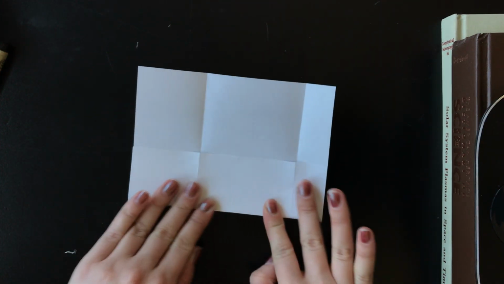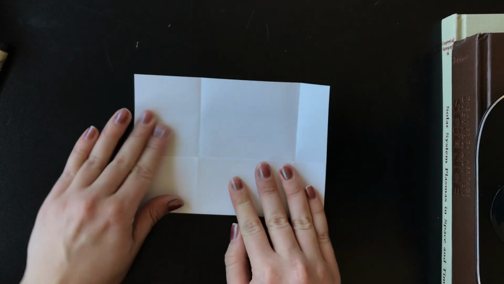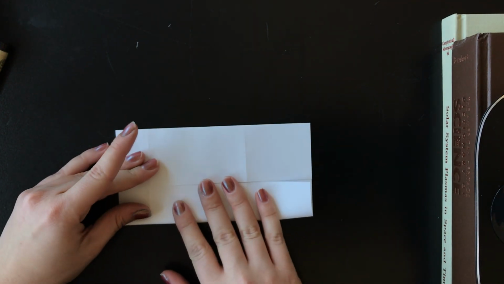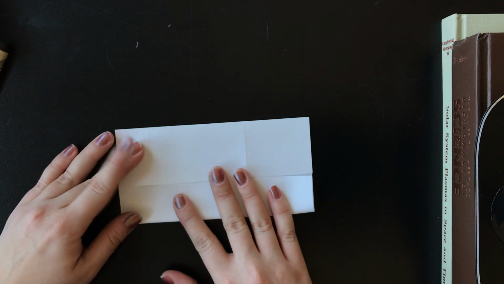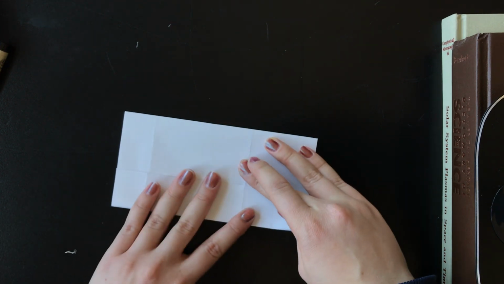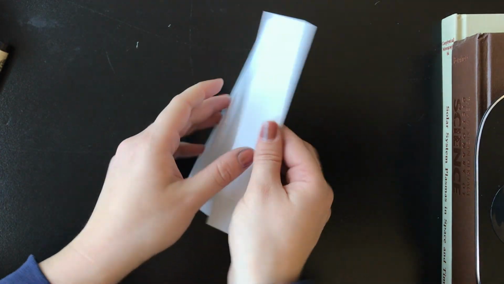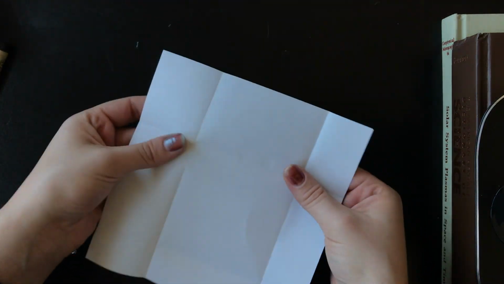And then you do that same thing in the opposite direction. So you just made 2 vertical folds. Now you're going to make 2 horizontal folds, again making sure that each of those pieces lines up together. Then unfold your piece and lay it out.